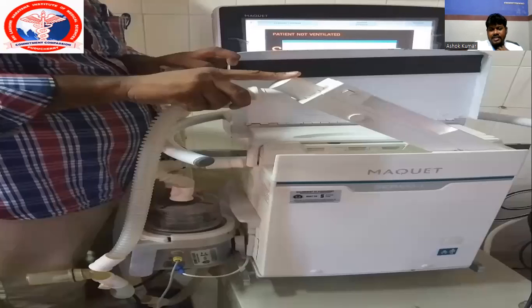This is the expiratory cassette which is connected to the expiratory tube, which is in turn connected to the Y piece. From the other end, there will be an inspiration tube which is connected to the humidifier. From the humidifier, it is connected to the inspiratory end of the mechanical ventilator.